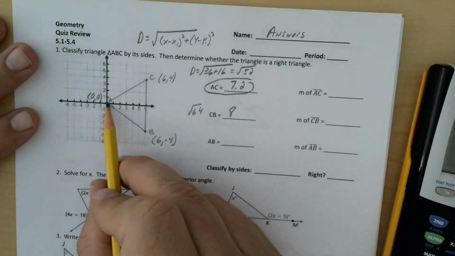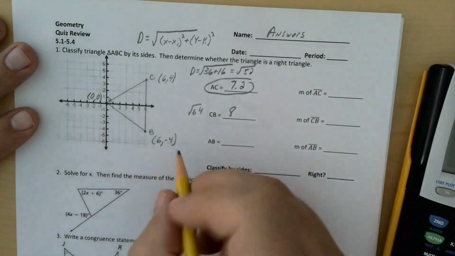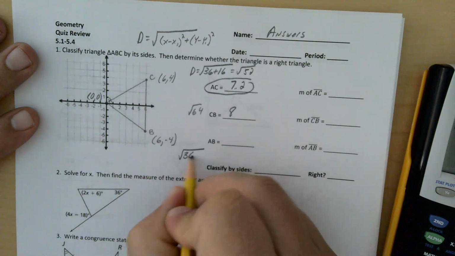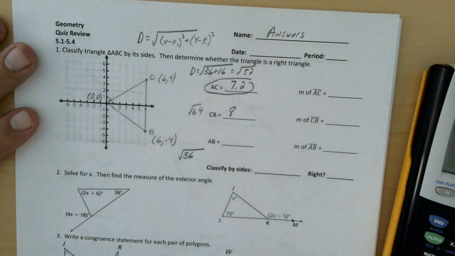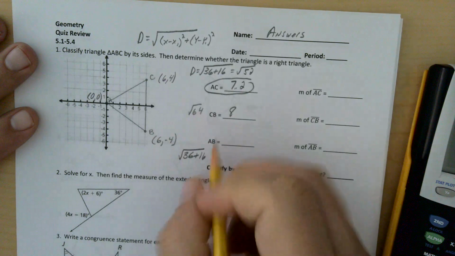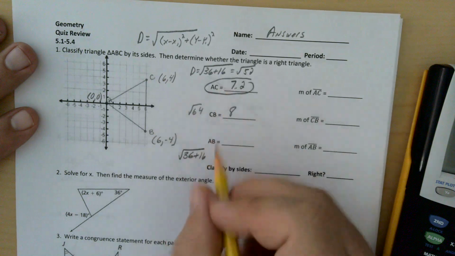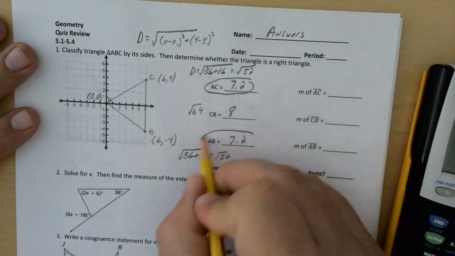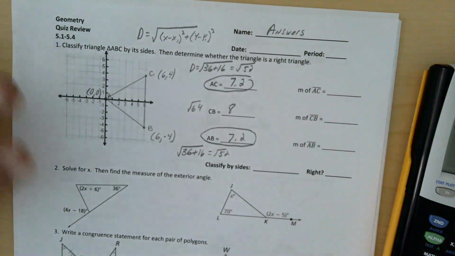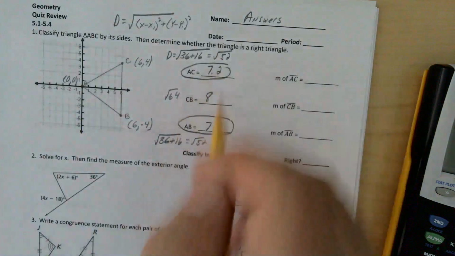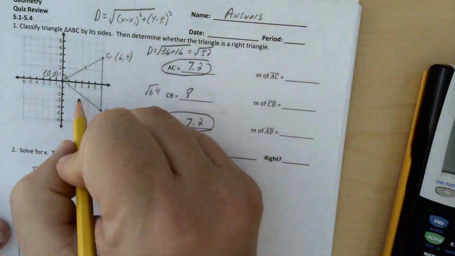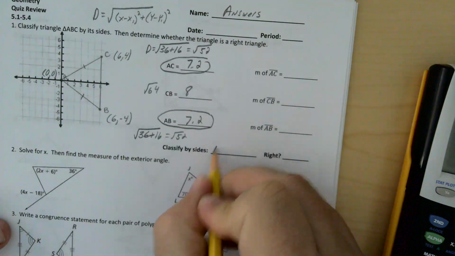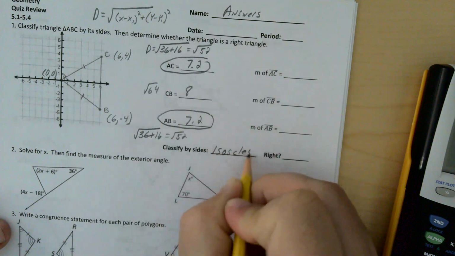And then finally, from 0, 0 to 6, -4, we're going to have the square root of 36, because 6 minus 0 is 6, and 6 squared is 36. Then -4 minus 0 is going to give another 16, which we saw from the first part. It's also going to be the square root of 52, which is 7.2 when you ask the calculator. So we're going to see that this is an isosceles triangle. Just based on the sides, two of the sides are congruent. We call that an isosceles triangle.